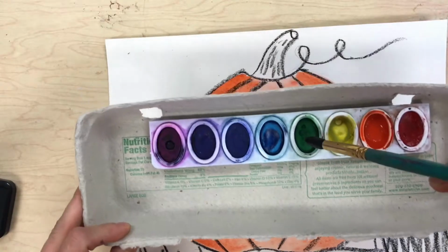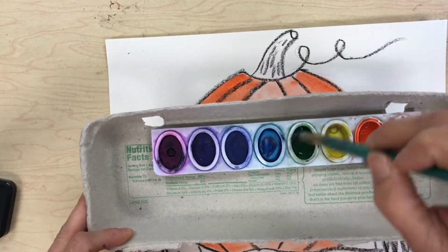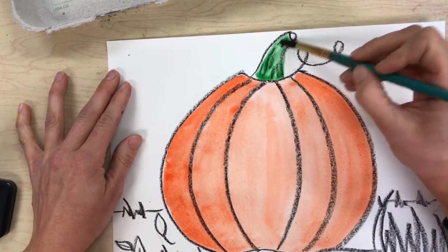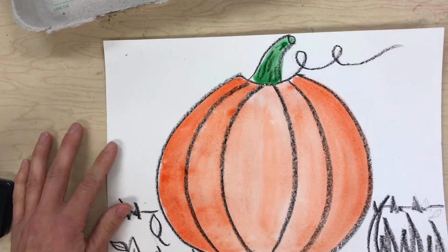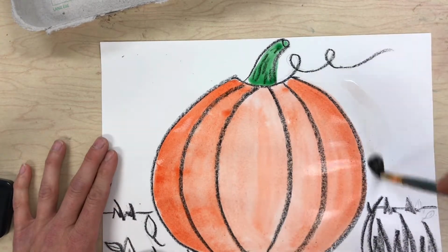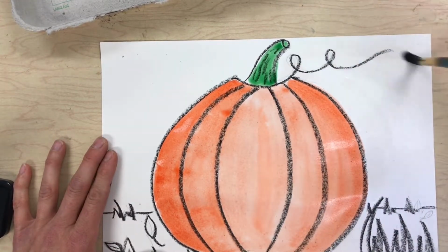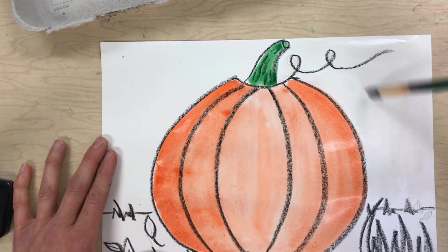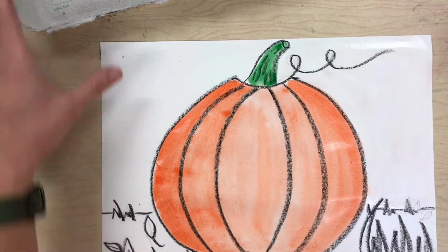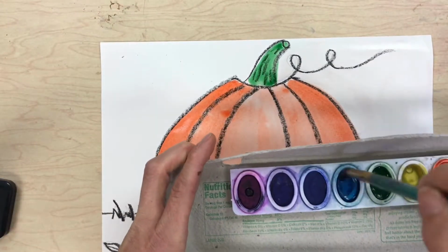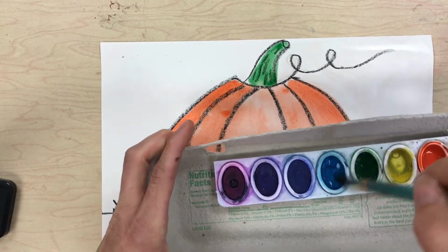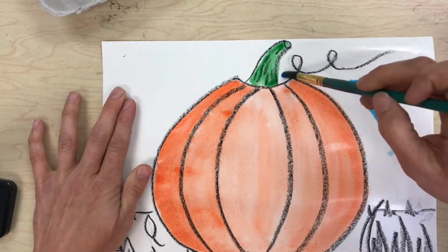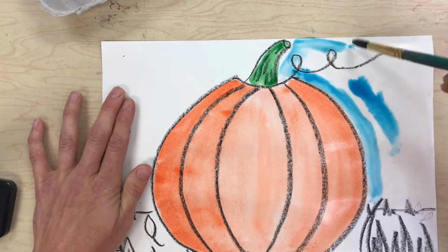All right, now for smaller areas like my stem, I don't have to get my paper wet first. I can just paint directly onto the stem. But when I get to my sky, I'll probably want to get it wet again. So maybe I'll just do this side first. And then I'll do the other side next. So I'm going to get my paint wet. Stir, stir, stir. The more I stir, the darker it will be. Spread that color around.